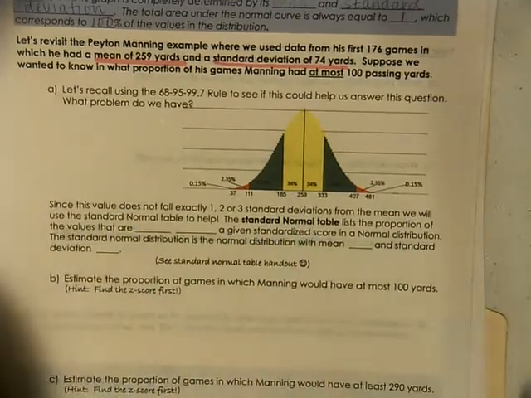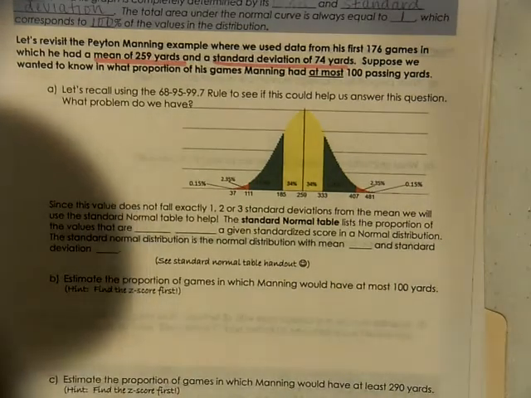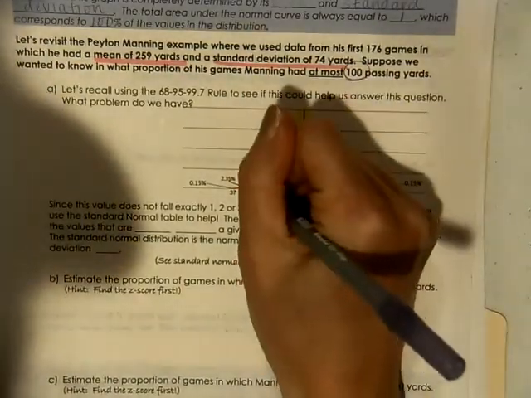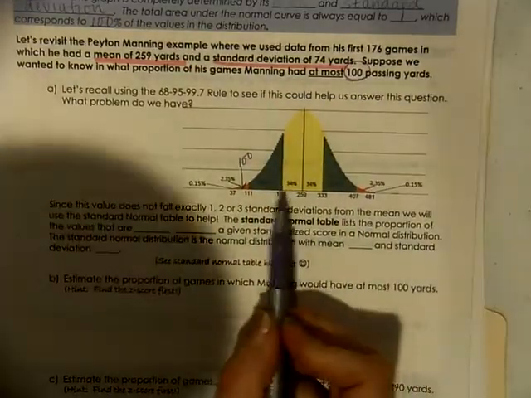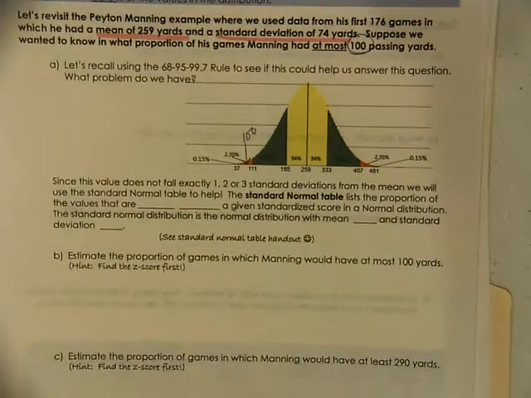Now, yesterday, all of our values fell exactly 1, 2, or 3 standard deviations above or below the mean. But what about right here when we're talking about the 100? 100 falls right in between right here. It's between 2 and 3 standard deviations below the mean. So do we estimate it? What do we do? Well, we're going to use something called the standard normal table today.